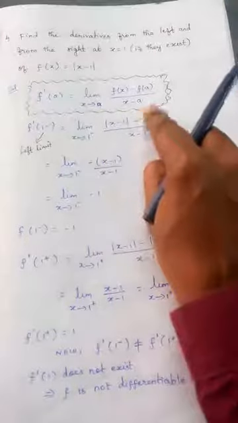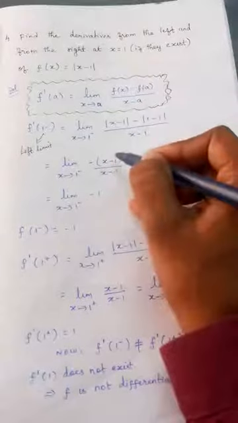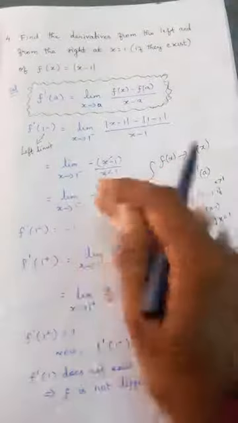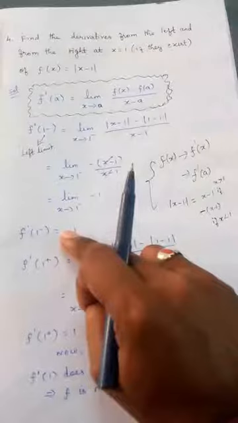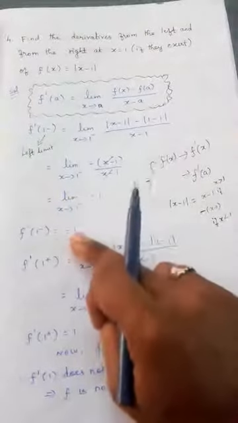And this will become 0. This x minus 1 I have written, so these two will get cancelled. So only minus 1 remains. When I apply the limit, since only a number comes, this number is the answer for this limit. So the first derivative left hand limit value is minus 1.